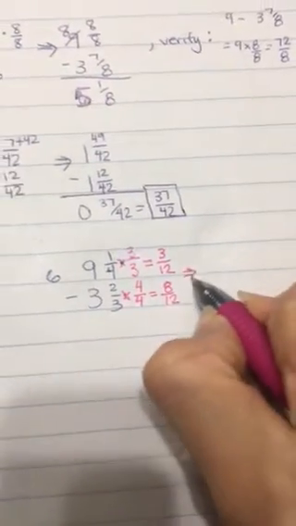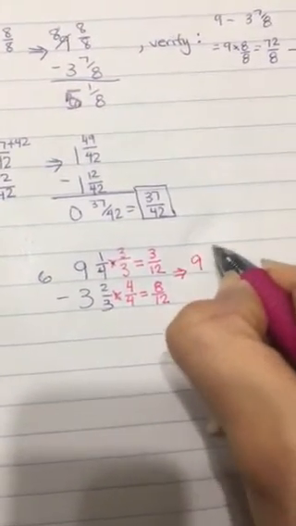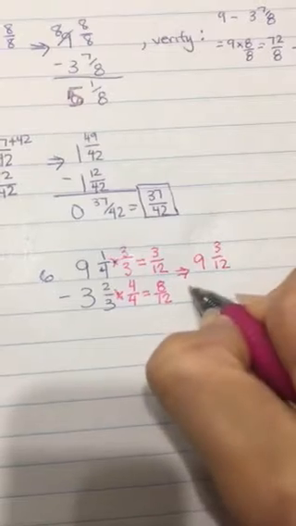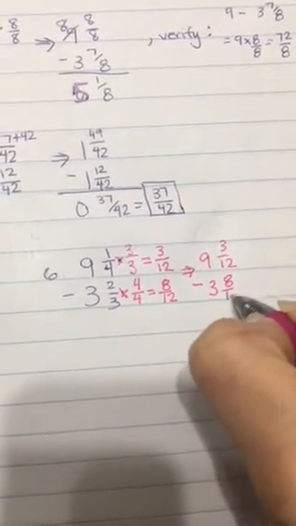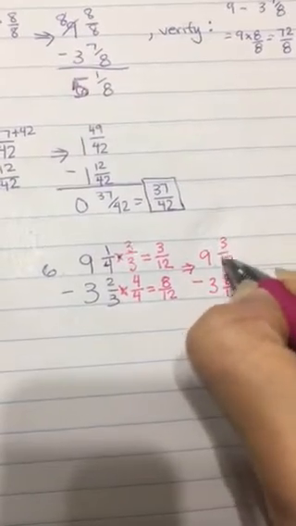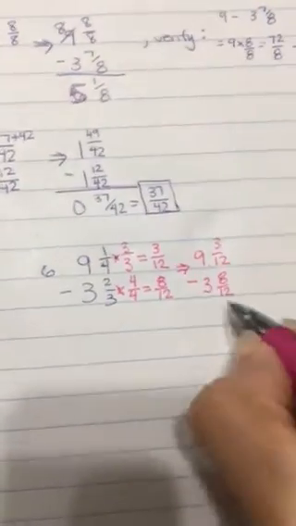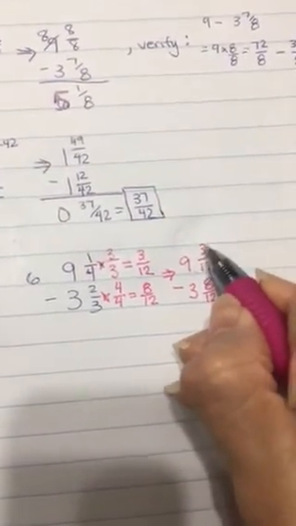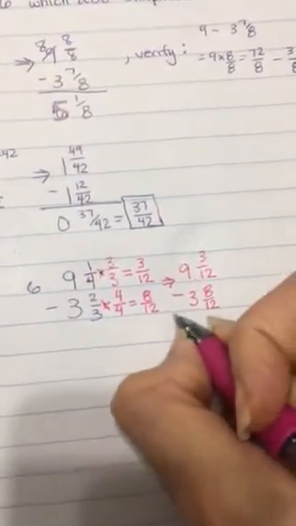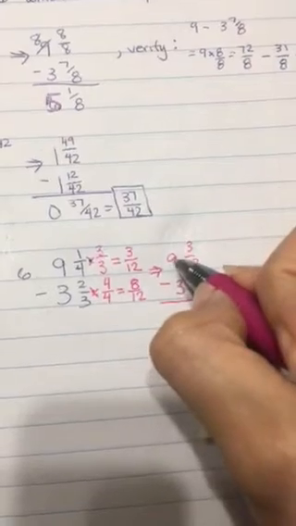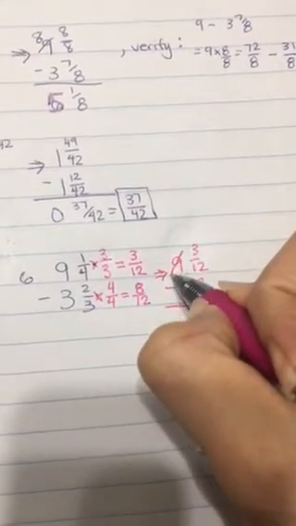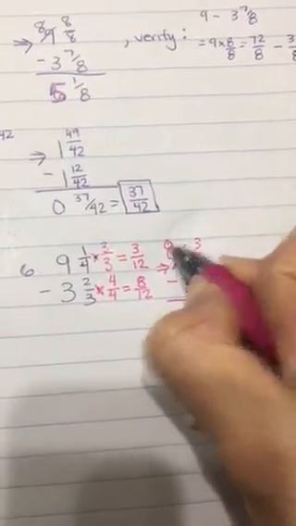Because this is going to give you 9 3/12 minus 3 8/12. That's your new fraction because your common denominator on both of them is now 12. However, you still cannot subtract 3 from 8. So when you start subtracting by renaming, you have to borrow from the whole number. So I'm going to borrow from this 9, and that's going to become an 8.